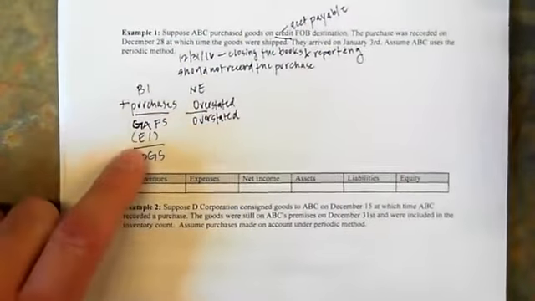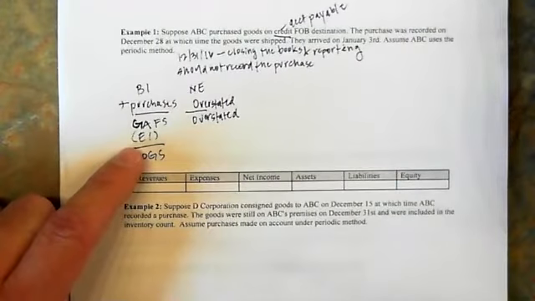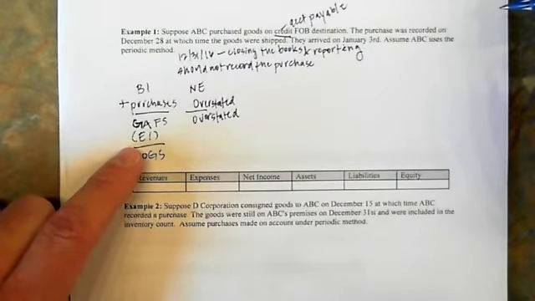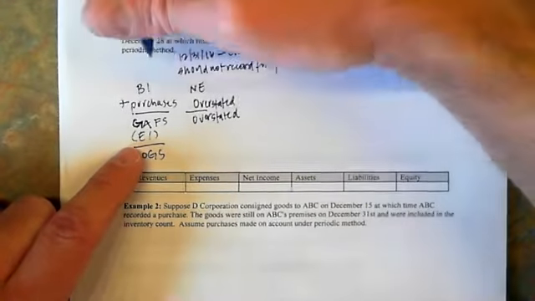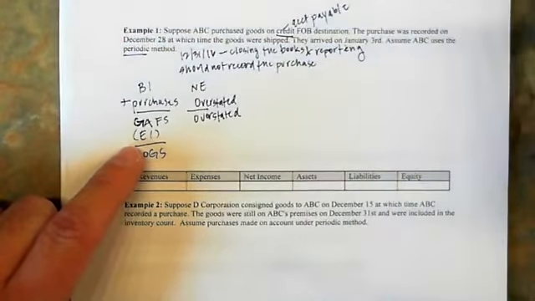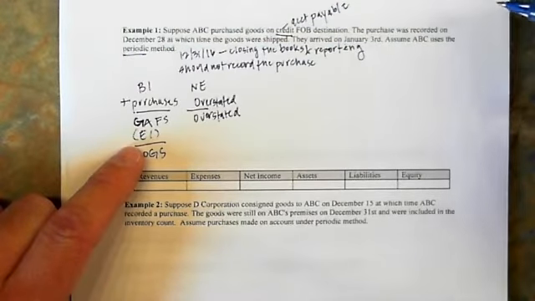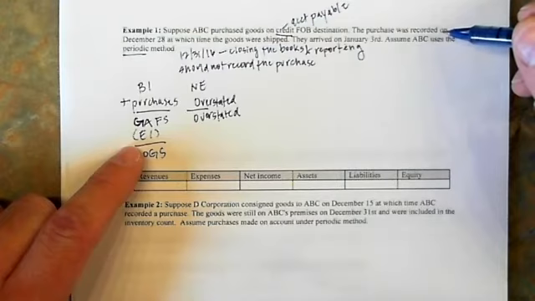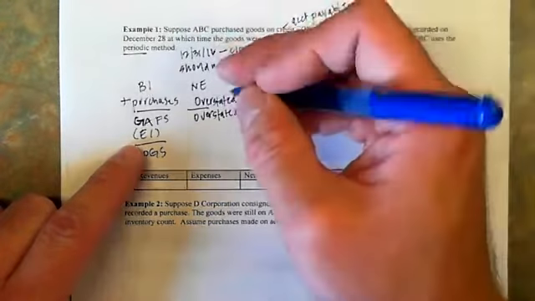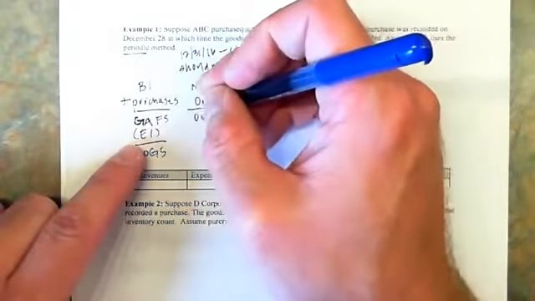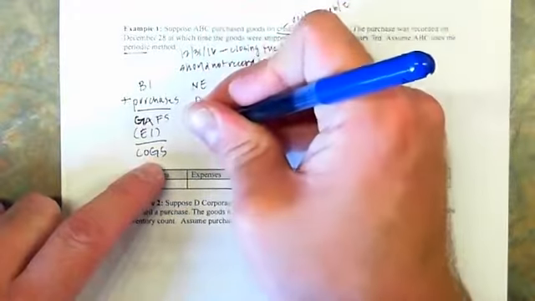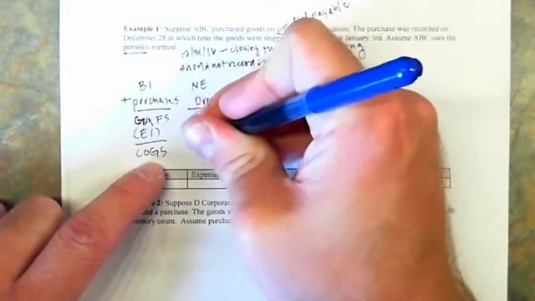Now, my ending inventory, is that overstated, understated, or not affected? Because we would not count the inventory, remember we're using the periodic method, and we establish ending inventory by a physical count. Because the goods are not there at December 31st, we wouldn't put them in our count. They would just be overstated in the purchases account, and so there would be no effect here.